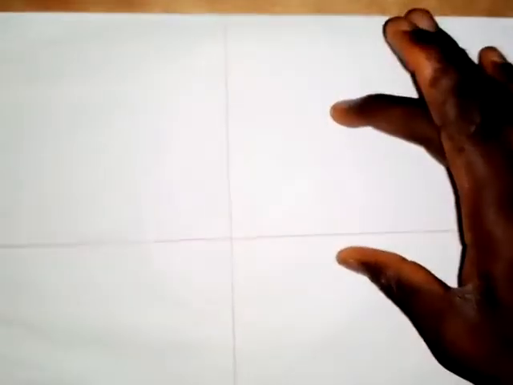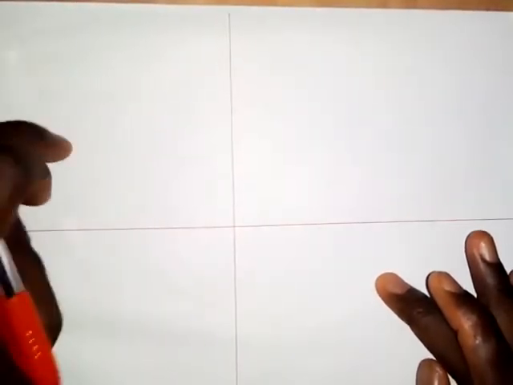Now, here we are going to put the front elevation. We put the plan here, and the right end elevation will be on the left side of the front elevation. If you are asked to draw the left end elevation, it will be on the right side of the front elevation. Take note of that. Now I'm going to put the front elevation here, and I will put the plan here, and I put the right end elevation on this part here.